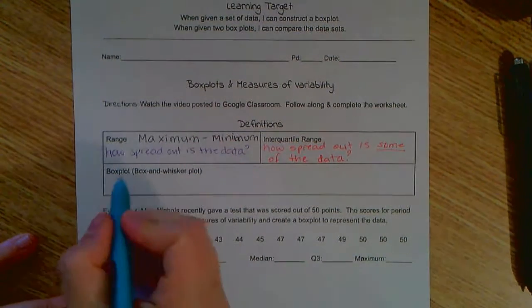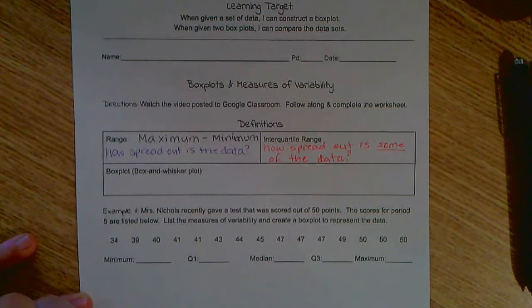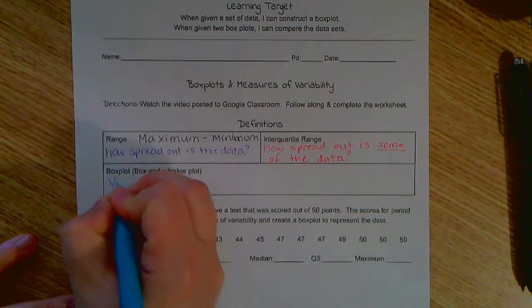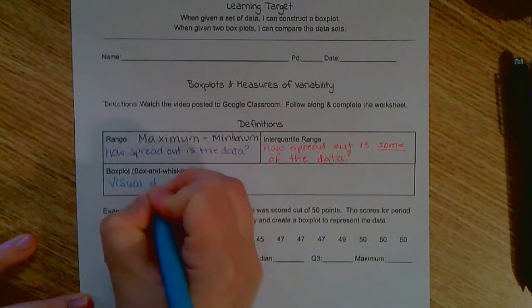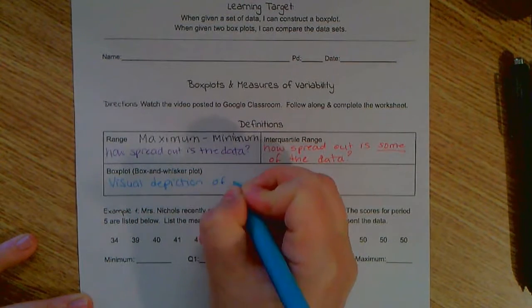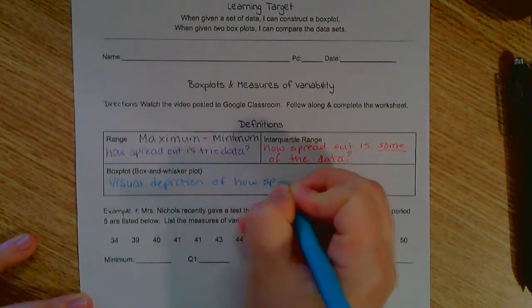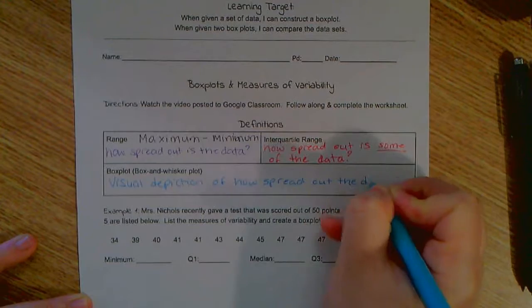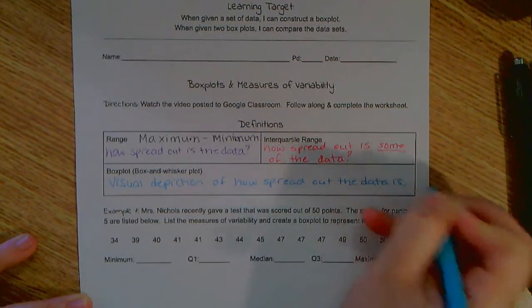The last thing we're going to talk about today is a box plot, or it's sometimes called a box and whisker plot. That's going to be a visual depiction of how spread out the data is. A box plot is convenient because it splits the data into 4 groups. It splits it into quarters or quartiles. So we can see how much of the data is at the maximum end of our range and how much of it is at the minimum end.